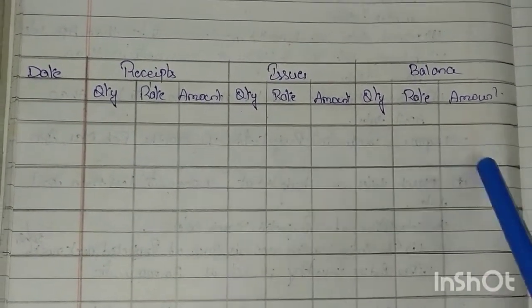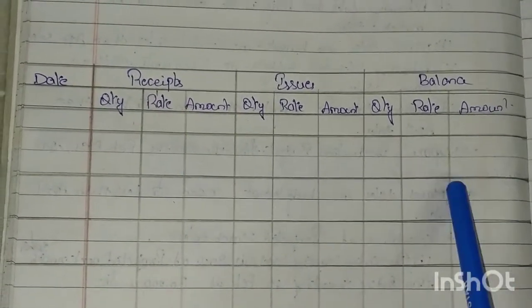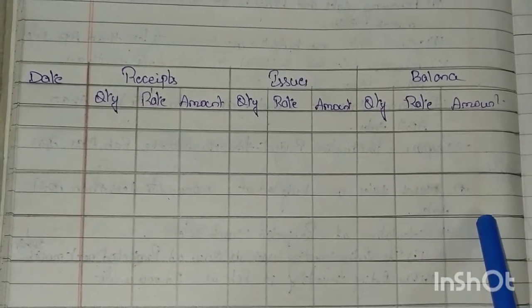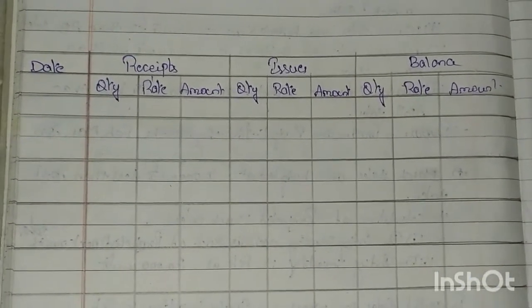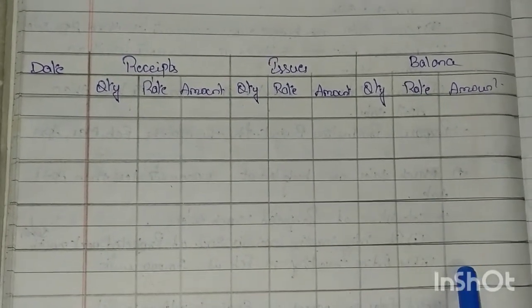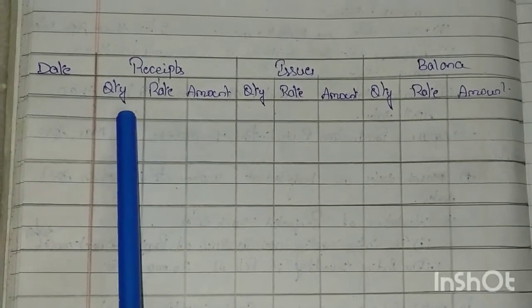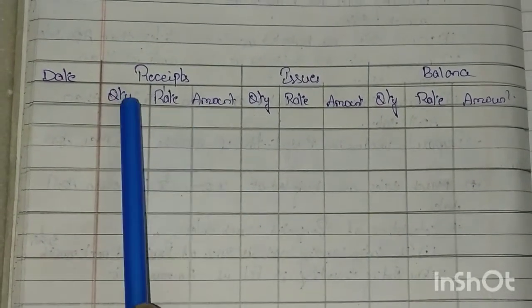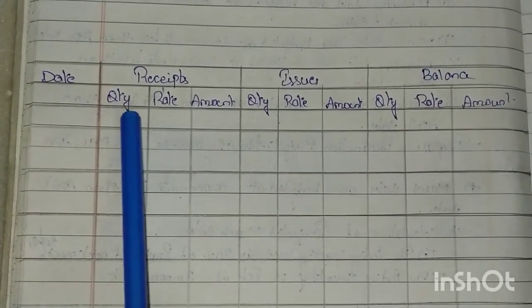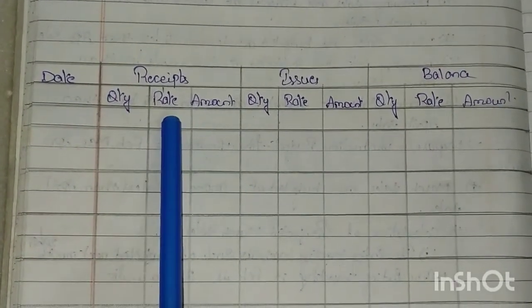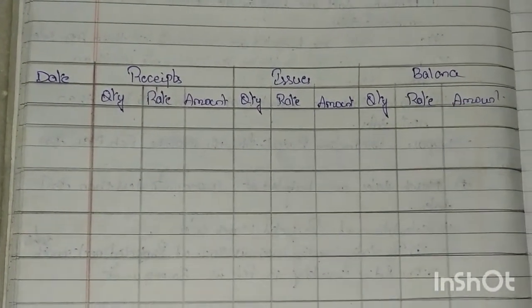And balance: once the receiving or issuing has been done, what is the balance of units and balance of amount you have, that should be recorded under the balance column. In case of receipts, issues as well as balance, we make the entries as quantity, rate, amount. Quantity is the number of units received, rate is the rate per unit, and then the total amount. Quantity into rate, you will get the total amount. Issues also in the same way, balance is also in the same way.